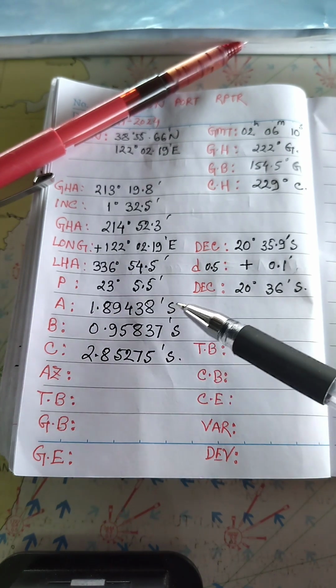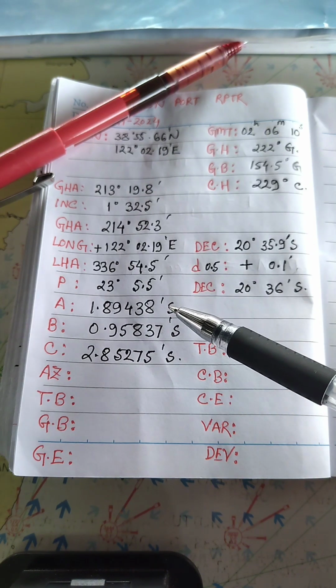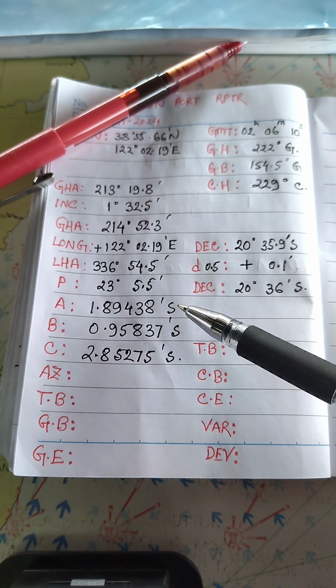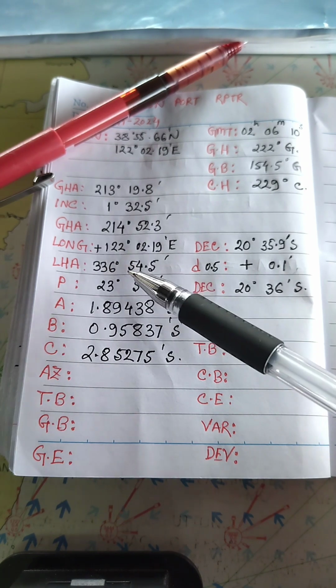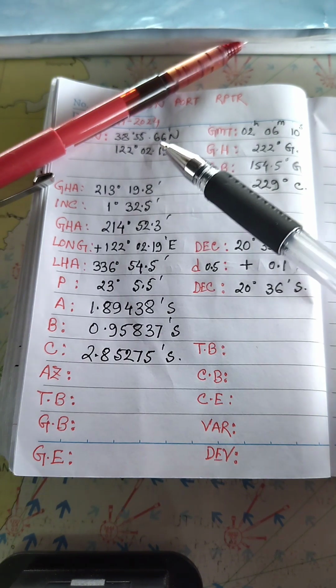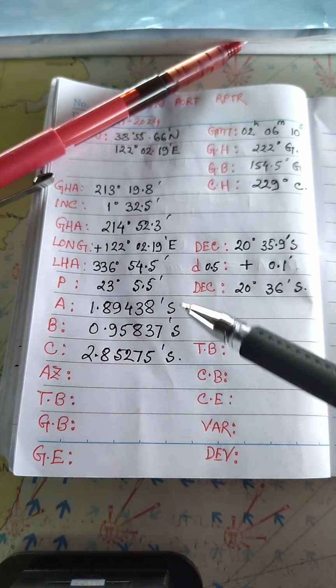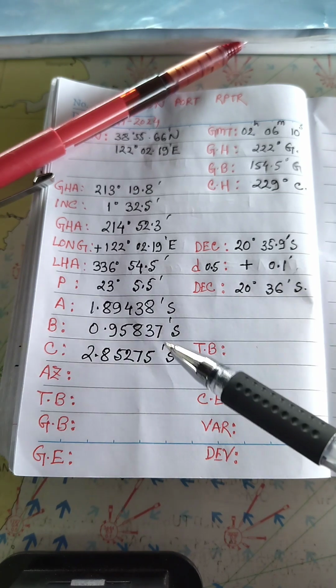your A value is south, how it comes. Your latitude is north name. So normally the A value is opposite of latitude, except when LHA is between 90 and 270 degrees. Since my LHA is more than 270 degrees, my A name should be opposite of latitude, so it's south. And B name is the same as your declination name. See, your declination is south, so B is south.